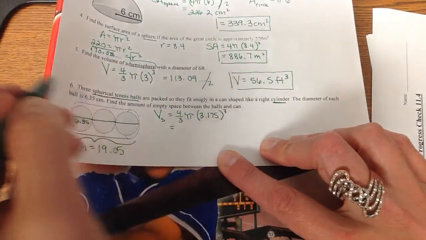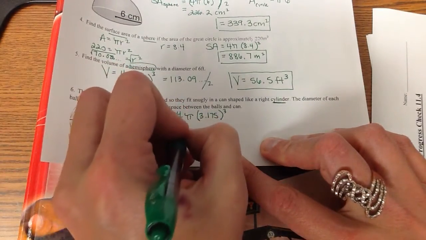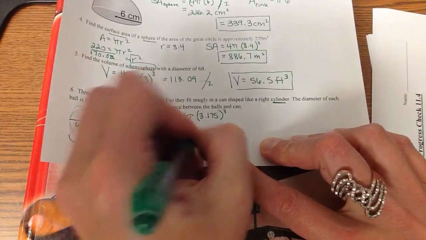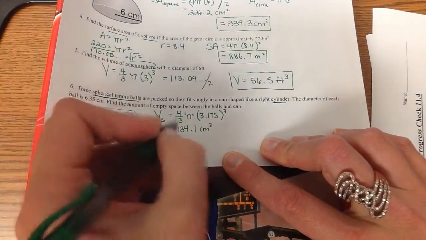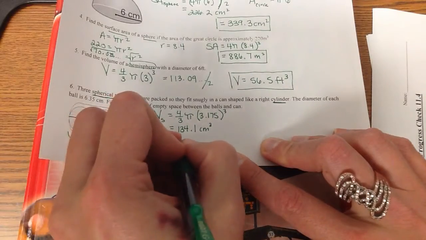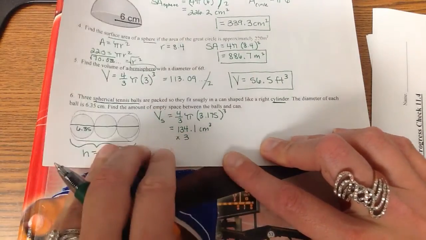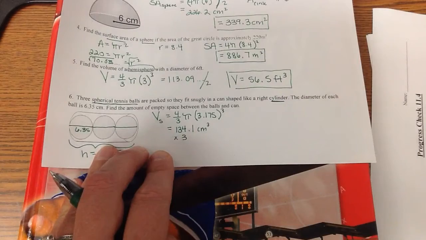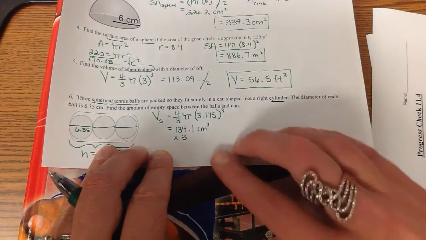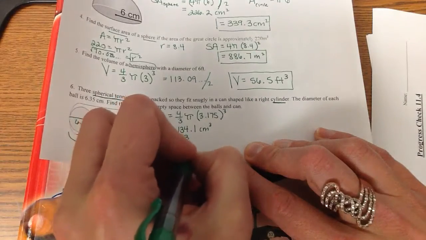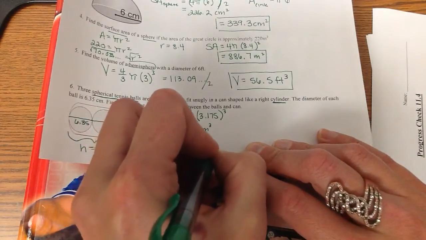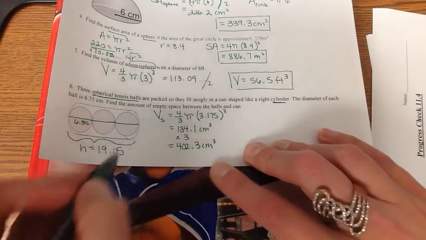So the volume of just one tennis ball is 134.1 centimeters cubed. But remember, we have 3 tennis balls, so I'm going to multiply that times 3. And so that's going to give me 402.3 centimeters cubed for all 3 tennis balls.